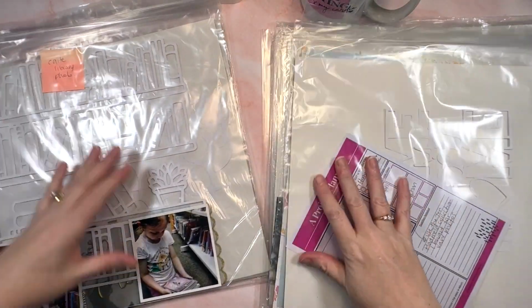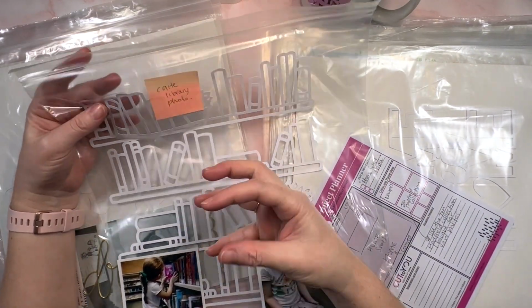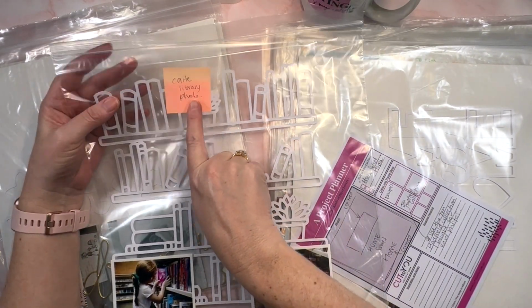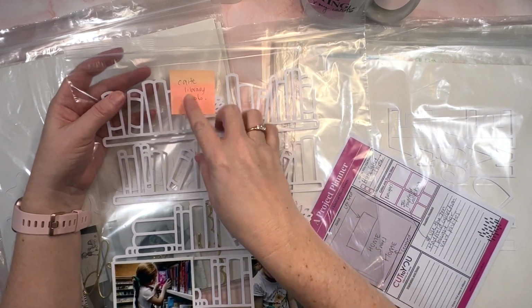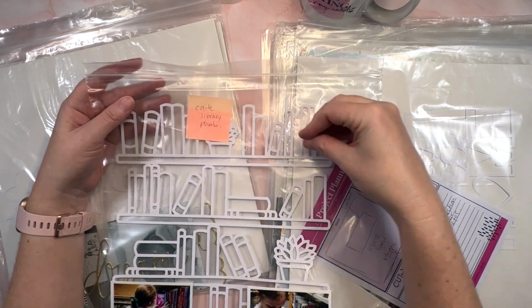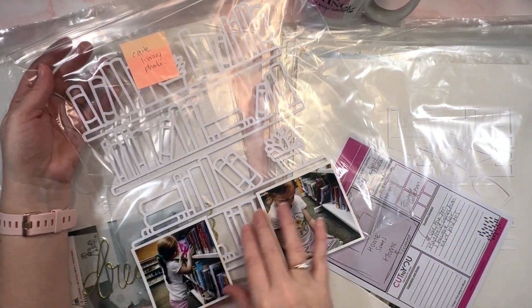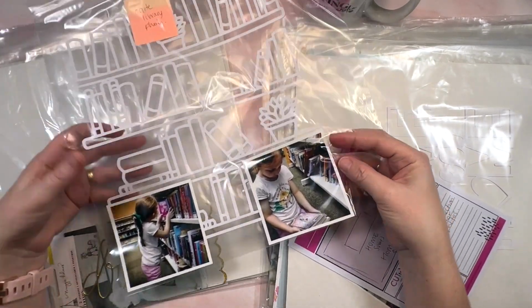See this one? This is a perfect example. I had the cut file as the first point, and then on a sticky note, I just wrote super fast. I might have just gone like, oh, wasn't there some photos of Caitlin at the library? And then I've just written Katie library photo, and now I have those printed out. So again, I wasn't sure, there was two.